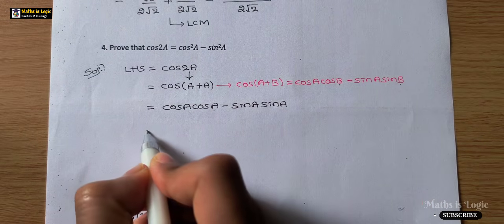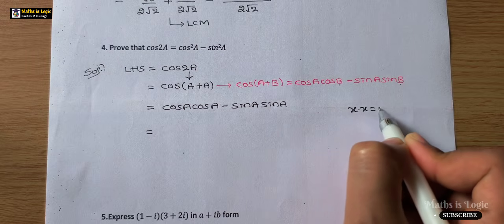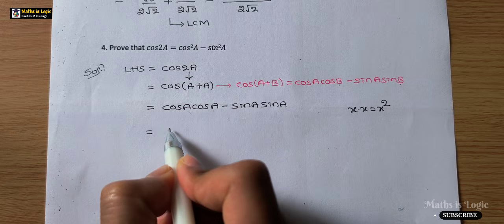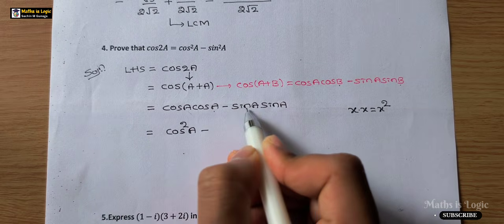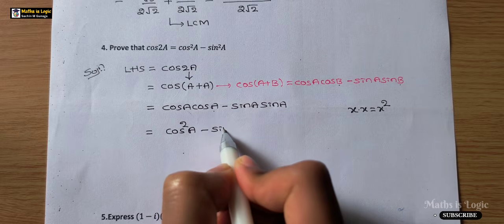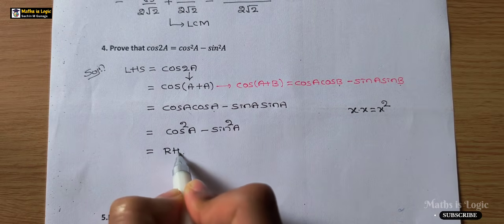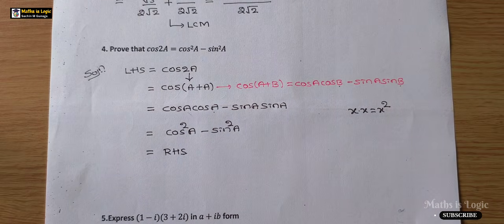So next, which is equal to, we know x into x becomes x square. Therefore cos into cos becomes cos square A minus sin into sin becomes sin square A. So which is equal to RHS. So LHS is equal to RHS.